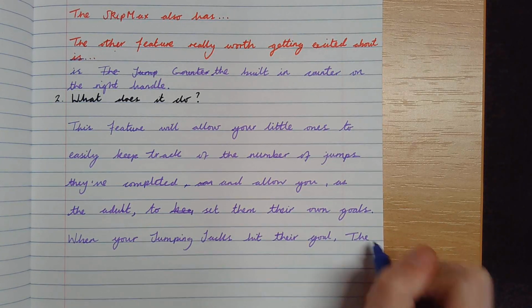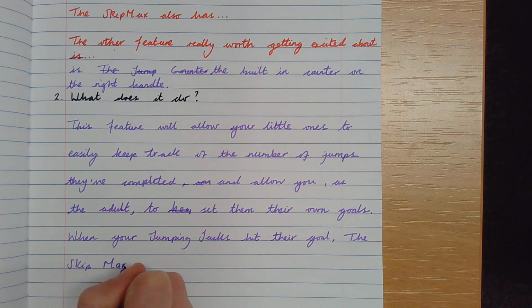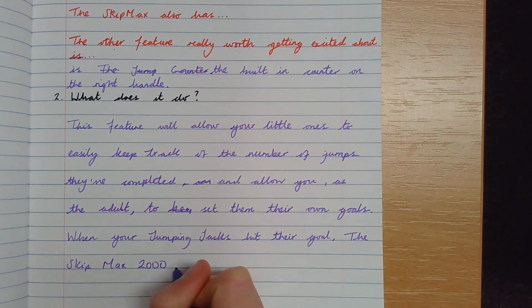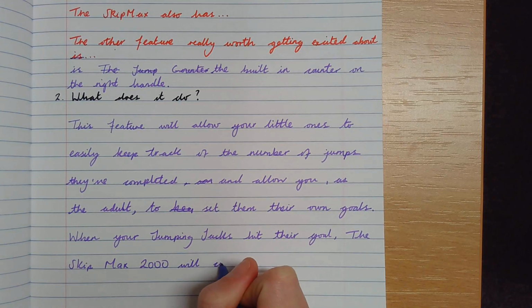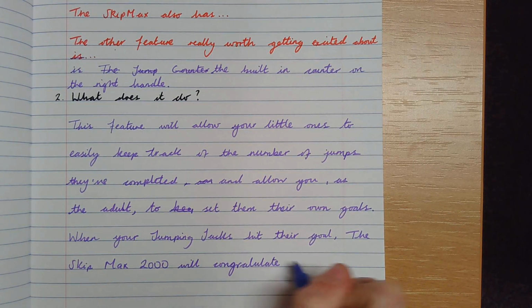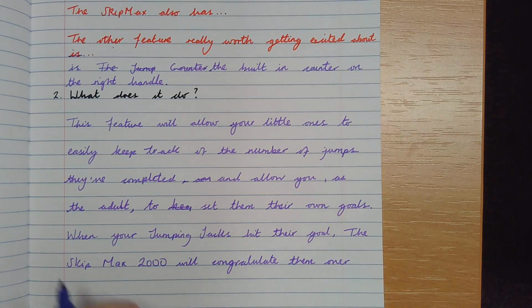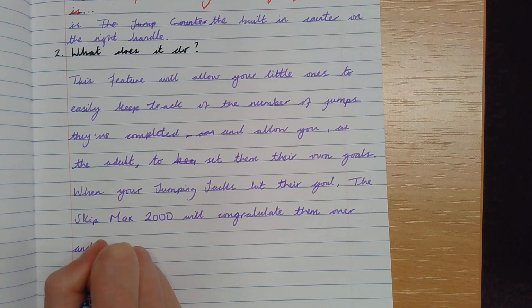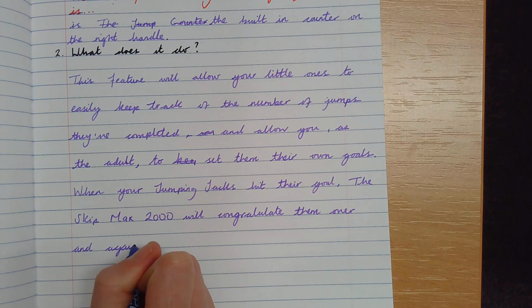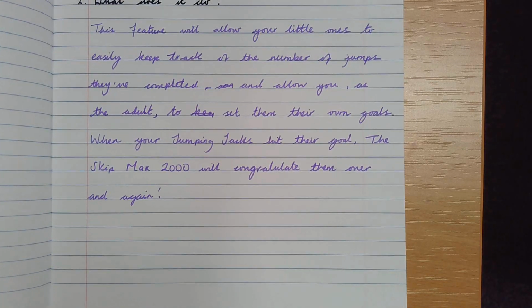The Skipmax 2000 will congratulate them over and over again. And I'm sure the parents will think that that's something that will really motivate the children. Okay, I'm going to move on to step number 3 then.